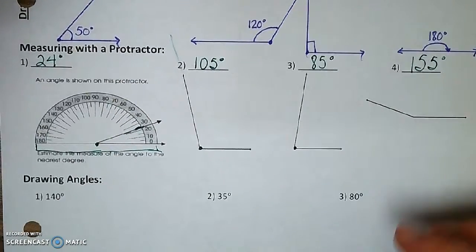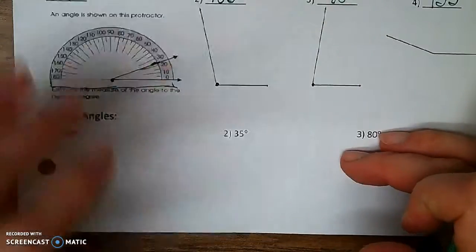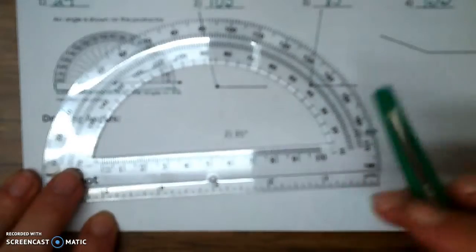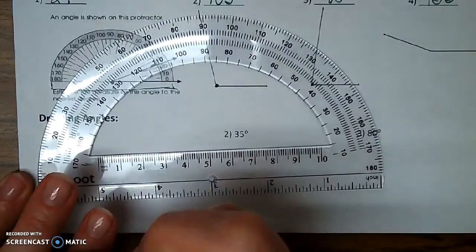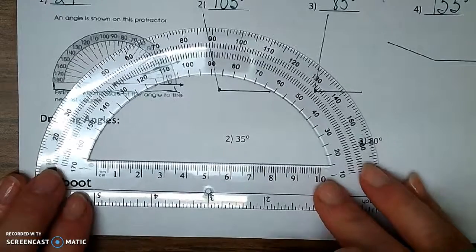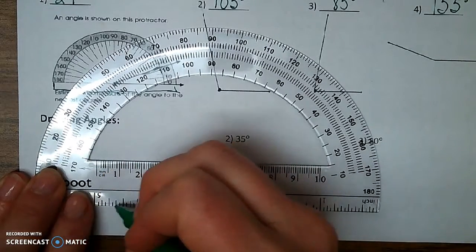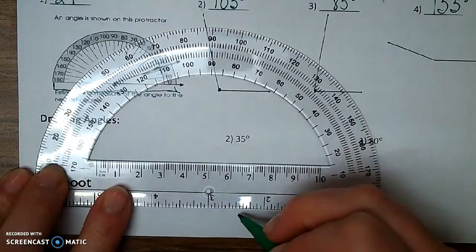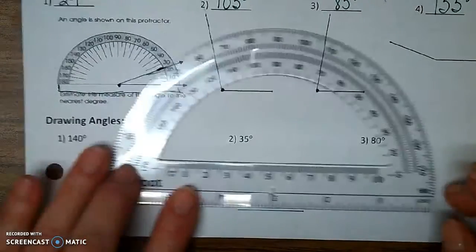Last thing down here at the bottom of our paper is we're going to actually draw them. Now, it doesn't matter if you go left or right. Just make sure that you have the numbers going the right way on your protractor. They shouldn't be backwards when you're looking at the protractor. Had someone have some difficulty with that today when they realized what was going on. We had a good laugh about it. They learned from it. That's all that we're looking for here.